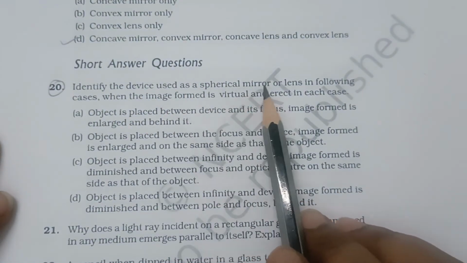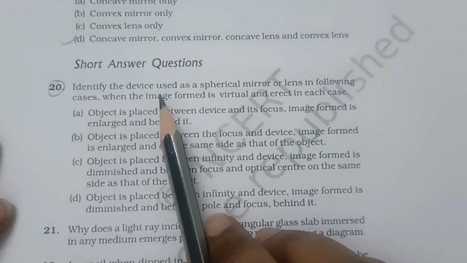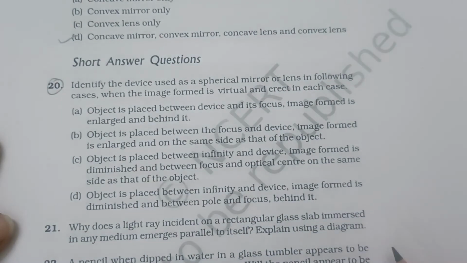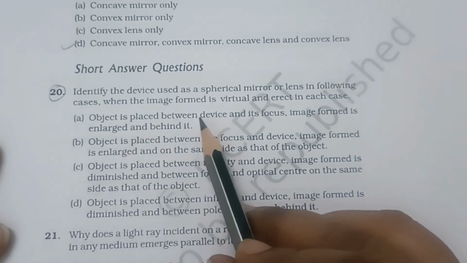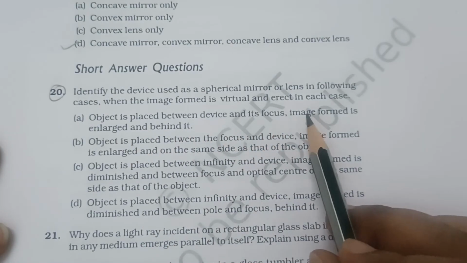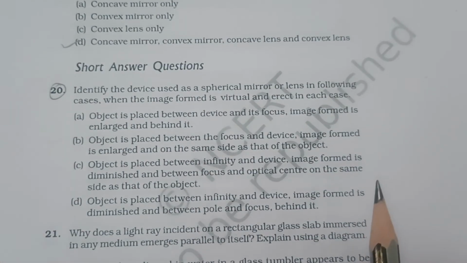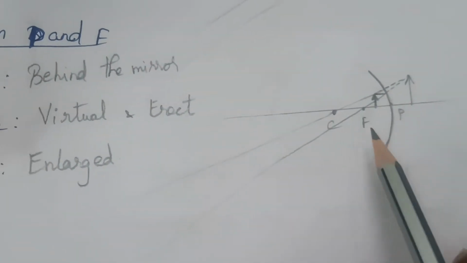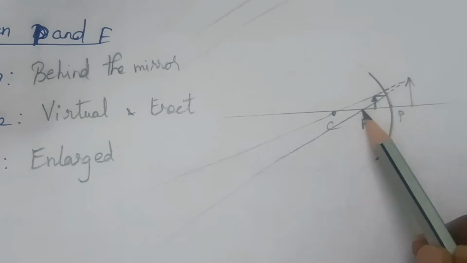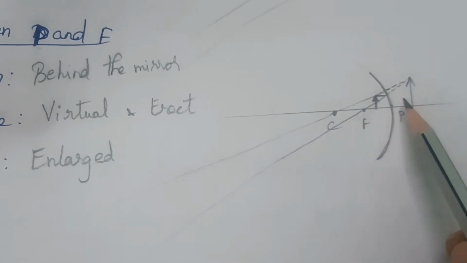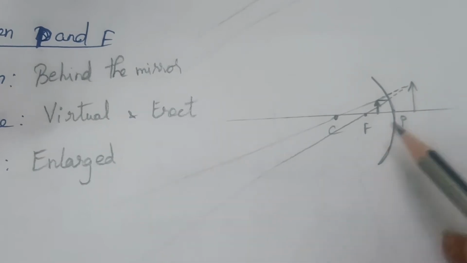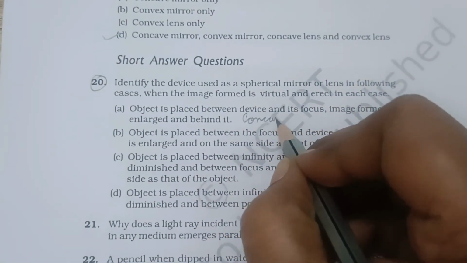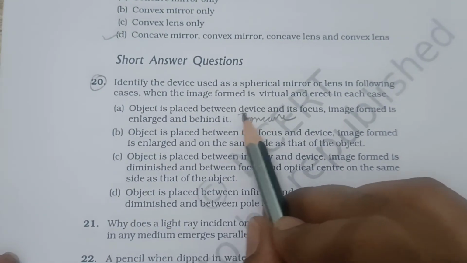Identify the device used as a spherical mirror or lens in the following cases when the image formed is virtual and erect in each case. The object is placed between the device and its focus. The image formed is enlarged and behind it. What is this case? When the object is placed between the device and its focus, you will get a virtual, enlarged image behind the mirror. So this is your concave mirror. This is the device they are asking about.